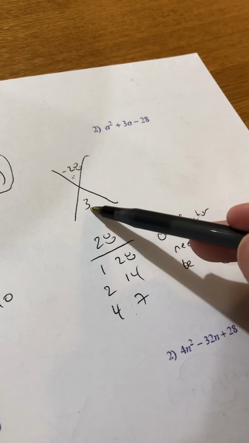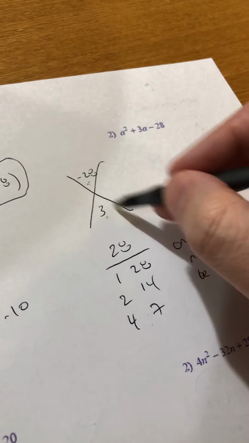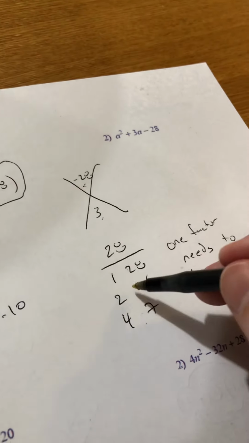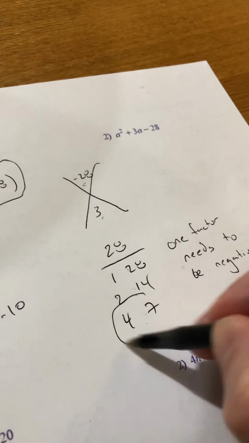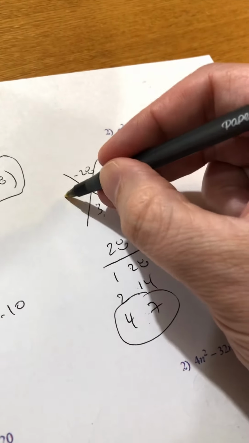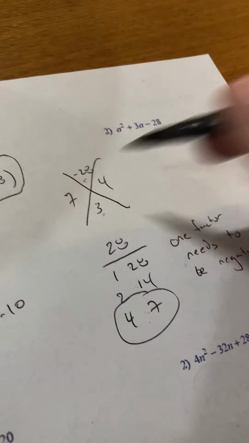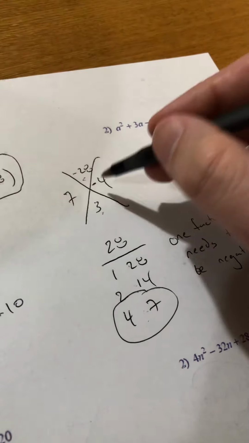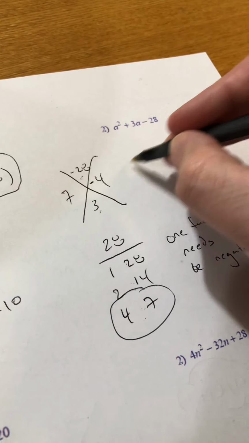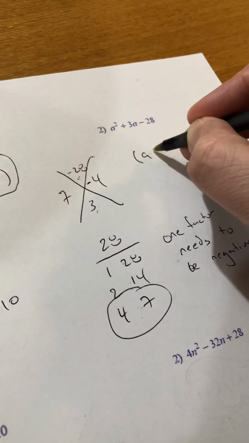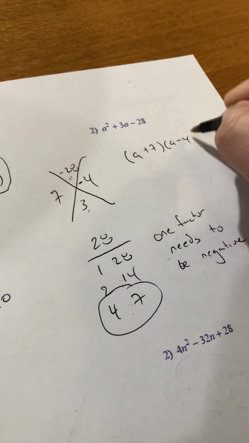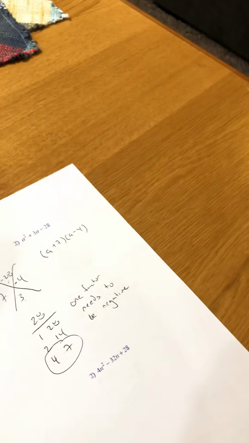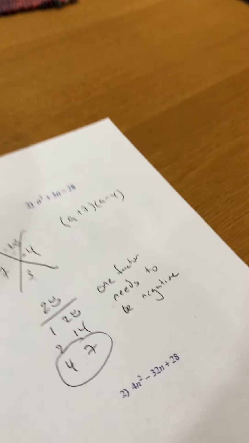So we look at the addition as a hint. The factors need to be 3 apart from each other. Which one of these are 3 apart? Well, 4 and 7 are 3 apart. Then it's just about figuring out which one's negative. In this case, the 4 needs to be the negative to add up to positive 3. My apologies. So we have a plus 7, a minus 4.